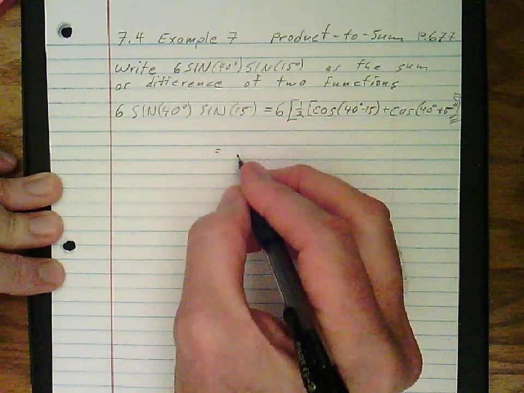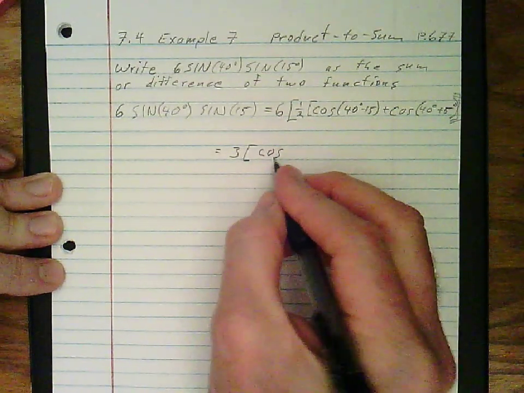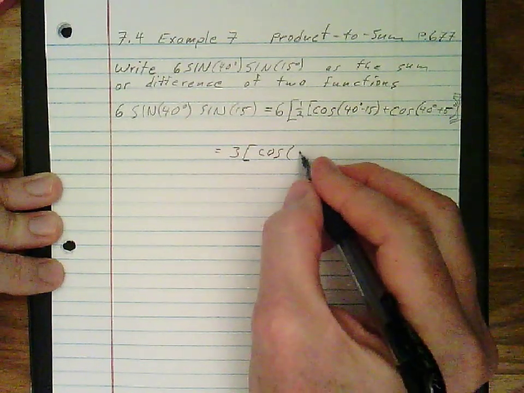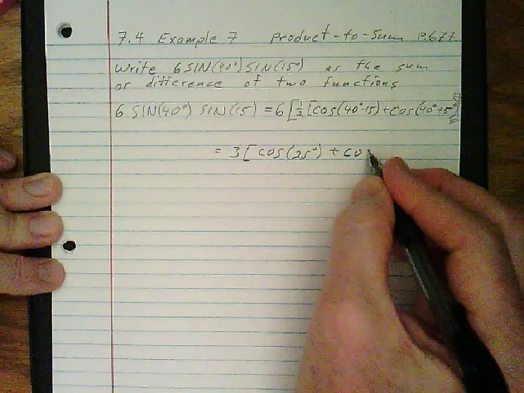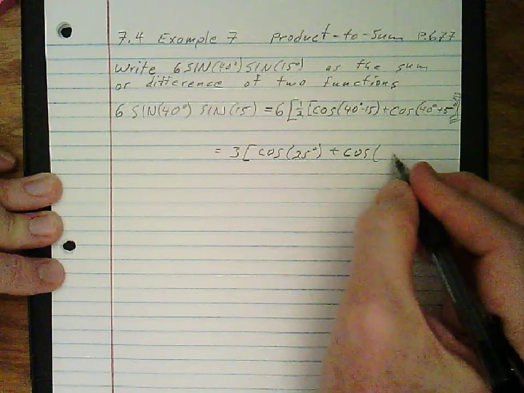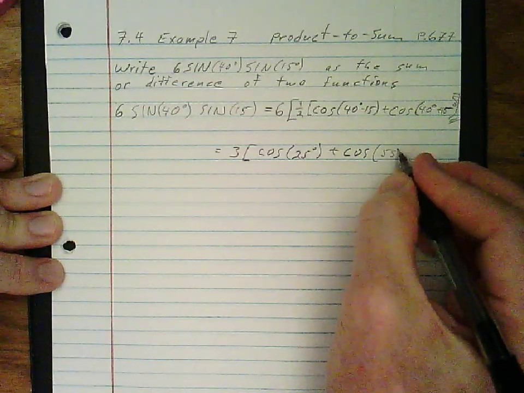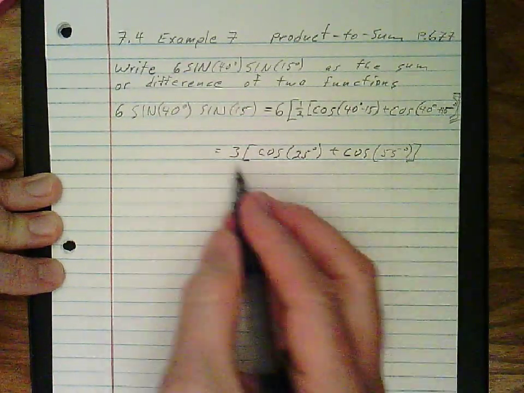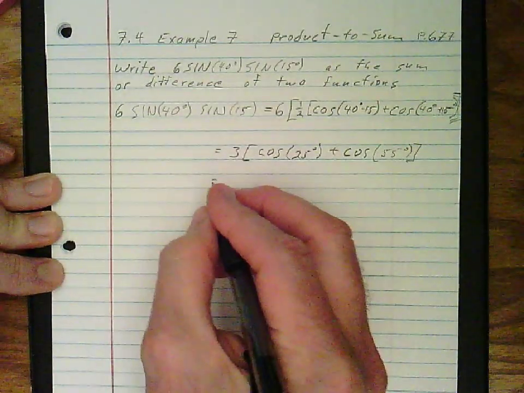So what we have is 6 times 1/2, which is 3. And now we have cosine of 40 minus 15, which is 25, plus cosine of 40 plus 15, which is 55. And now all we have to do is distribute the 3, which again was 6 times 1/2.